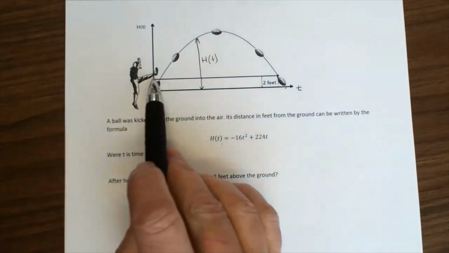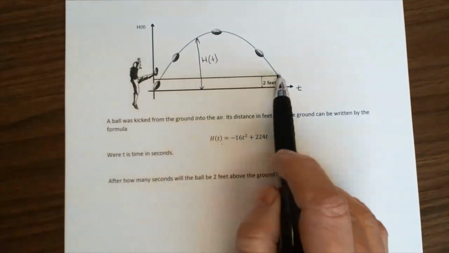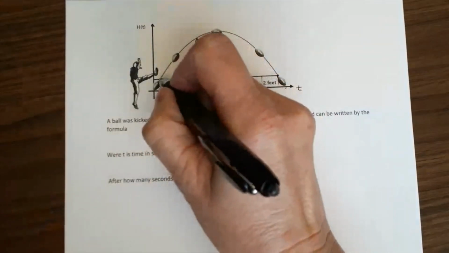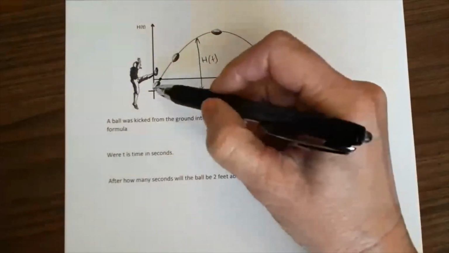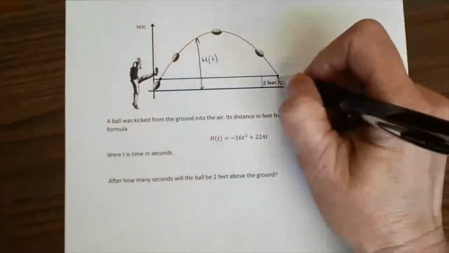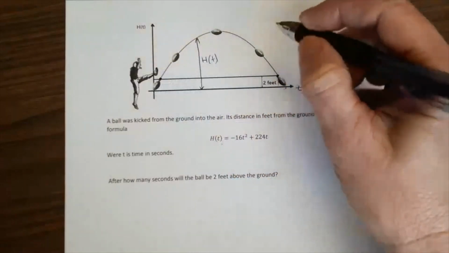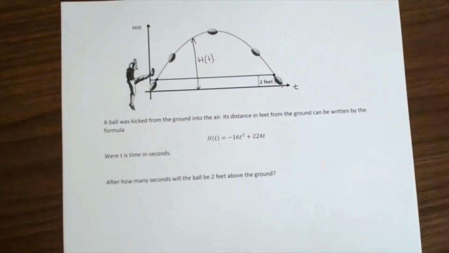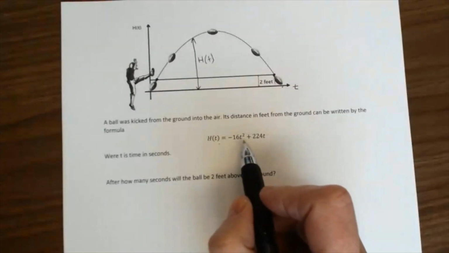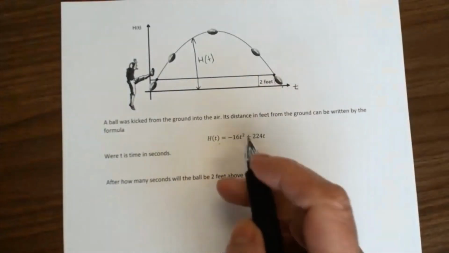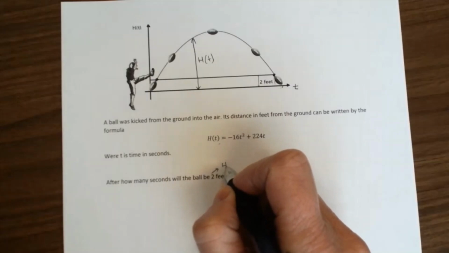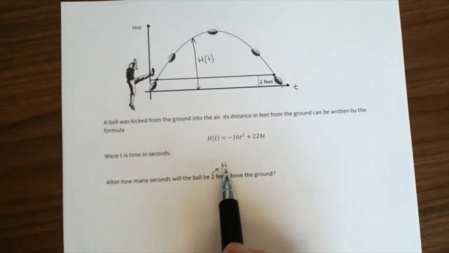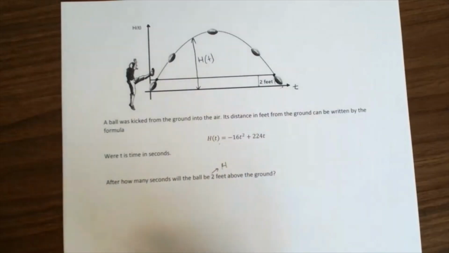ground? This line shows 2 feet above the ground, and we see that it happens twice: when the ball was flying up, and the second time when the ball was falling down. So 2 feet above the ground, 2 feet is our h. So we have to substitute 2 for h into this equation.